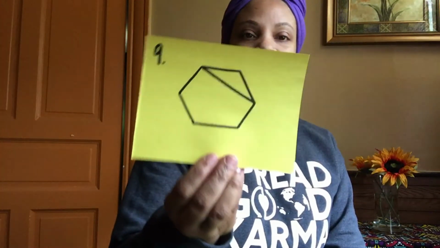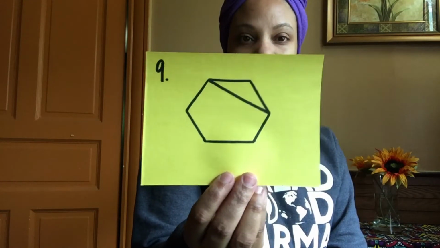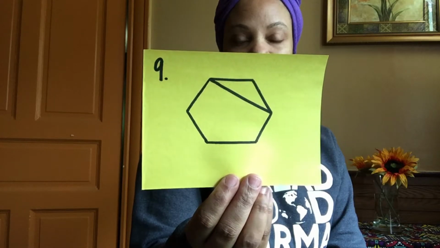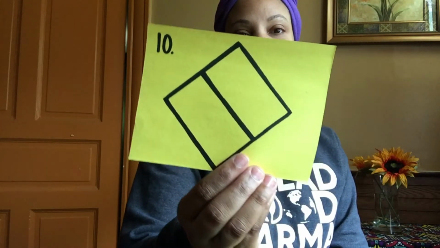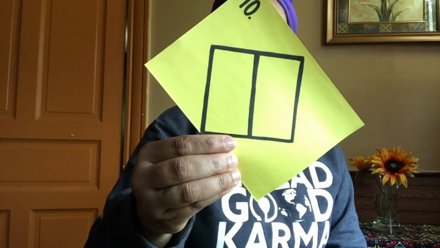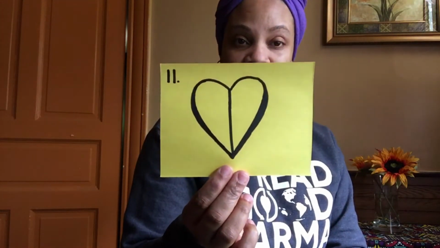Number 9 is a hexagon. Does this hexagon have equal parts? Number 10 is a rhombus. Does this rhombus have equal parts? Number 11 is a heart. Does this heart have equal parts?